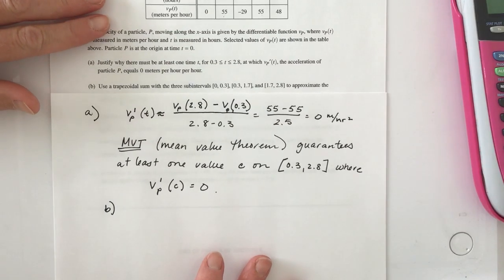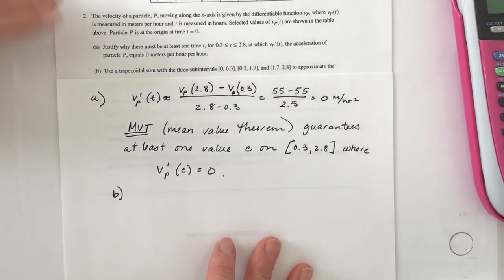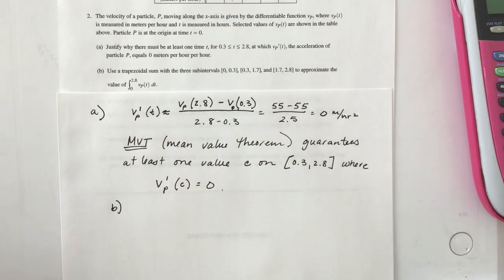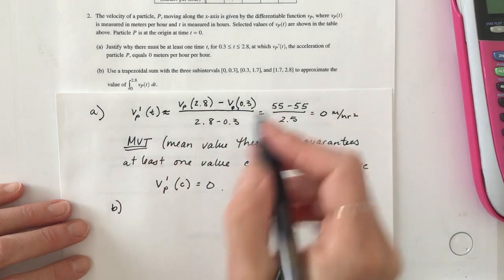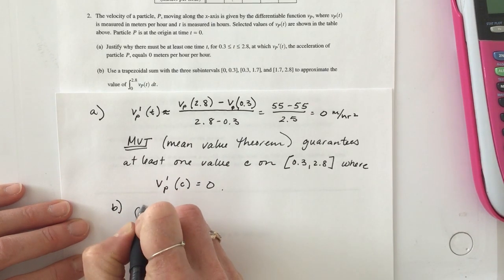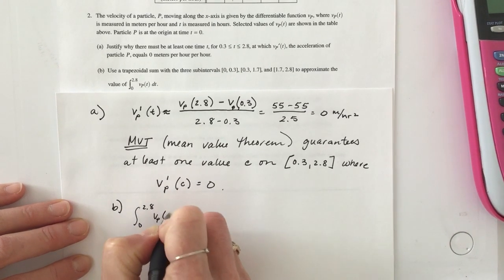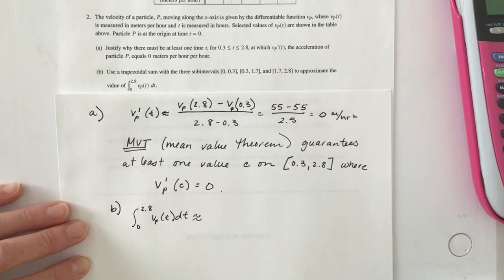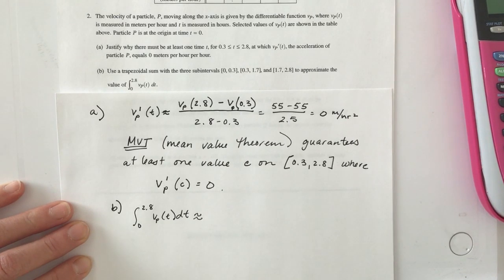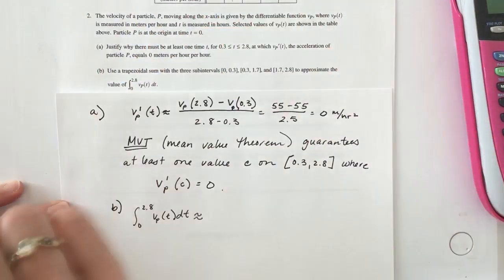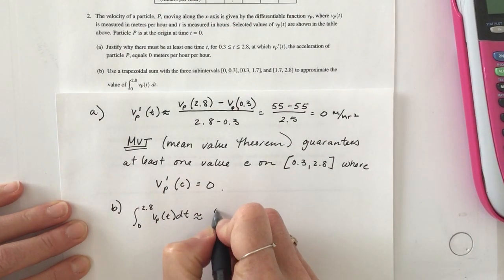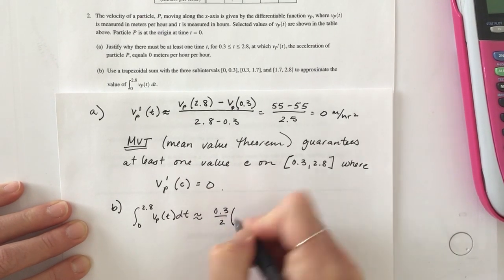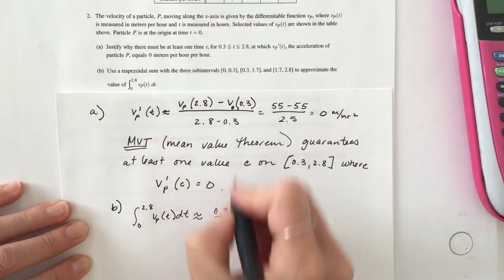Okay, here we go. Now, part B, use a trapezoidal sum with 3 intervals. So this one's fairly straightforward. They're telling us exactly what to do to approximate the values. So we're going to say the integral from 0 to 2.8 of v of t dt is approximately equal to our trapezoidal sum. Now remember the trapezoid is the width over 2, so 0.3 over 2 times the sum of the bases, and the bases are the heights of the function here.